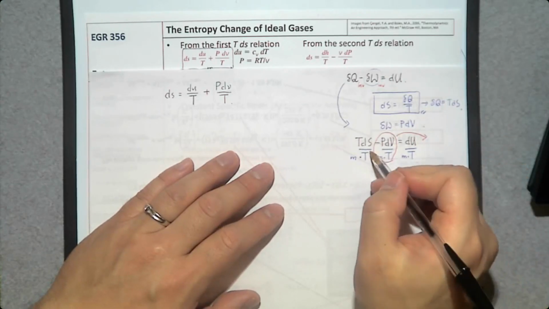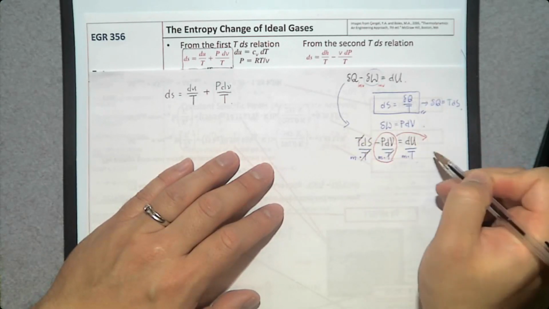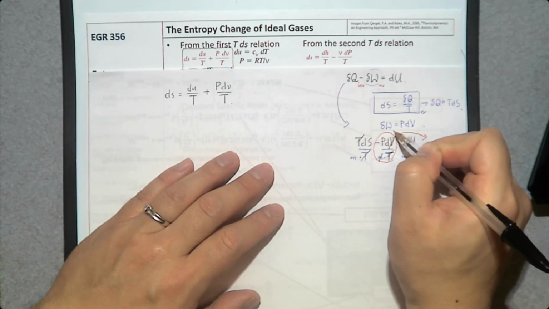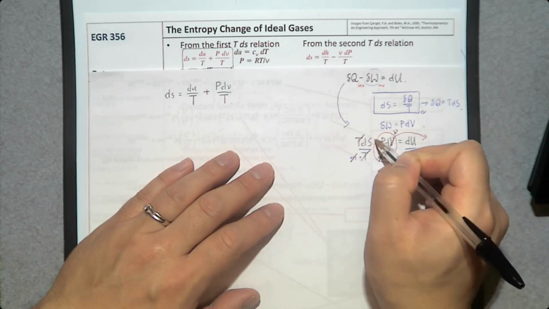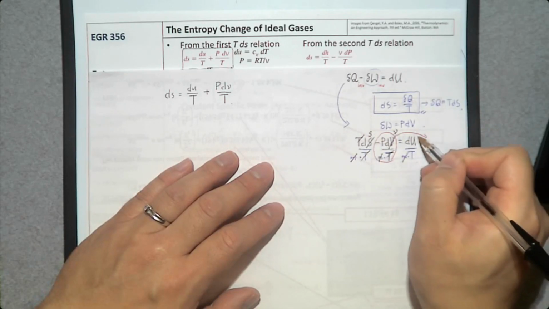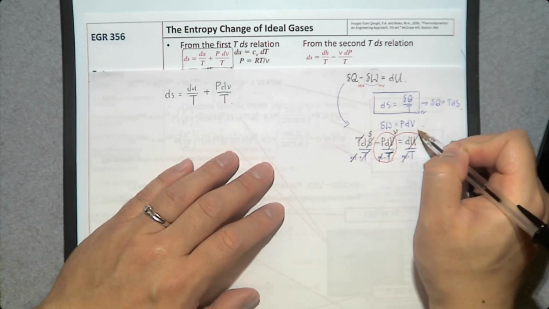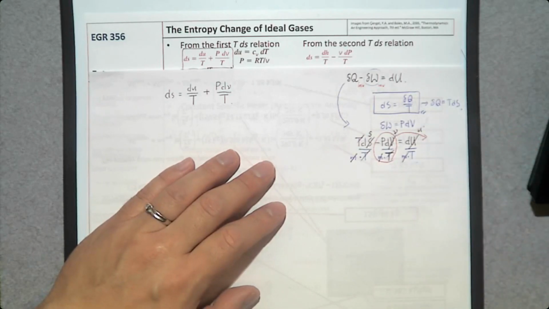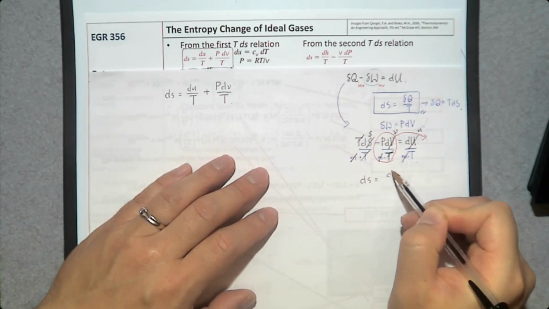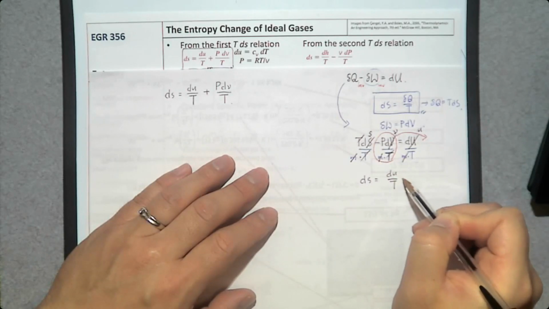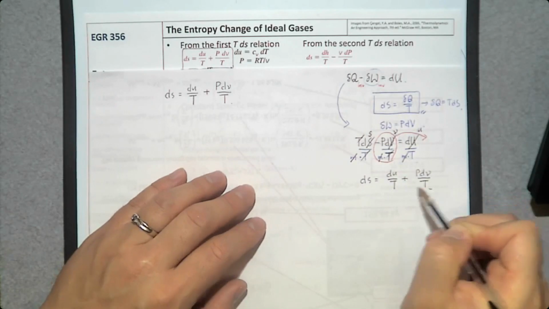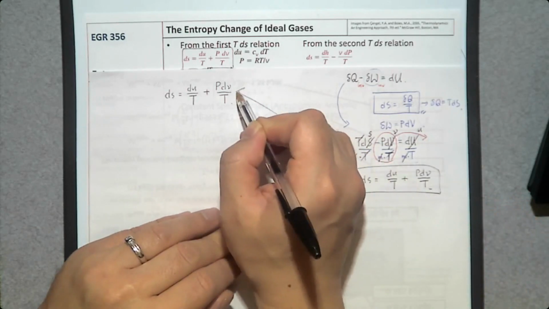Then temperature stays here, mass and volume becomes specific volume, mass and entropy becomes specific entropy, mass and internal energy becomes specific internal energy. So this equation becomes ds is du over T plus PdV over T, which is the equation you can see right here.